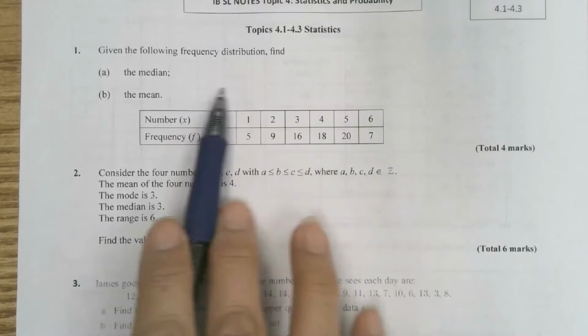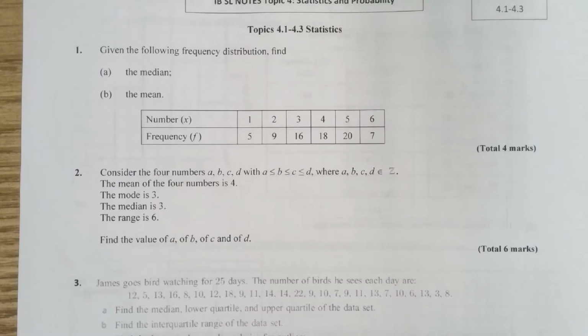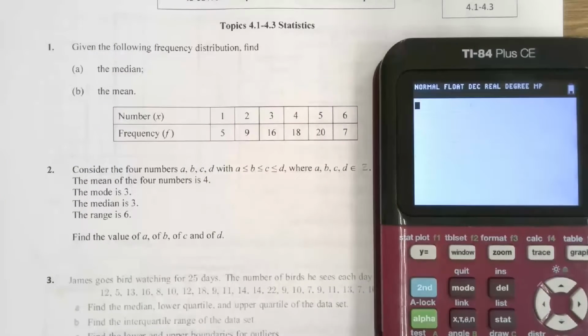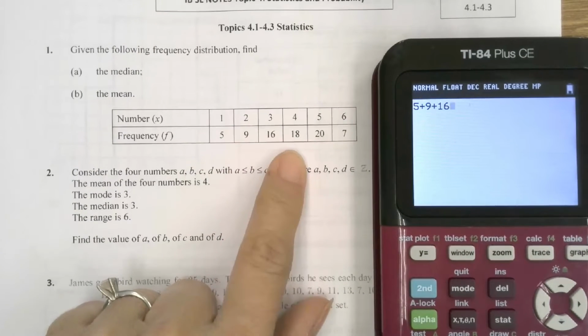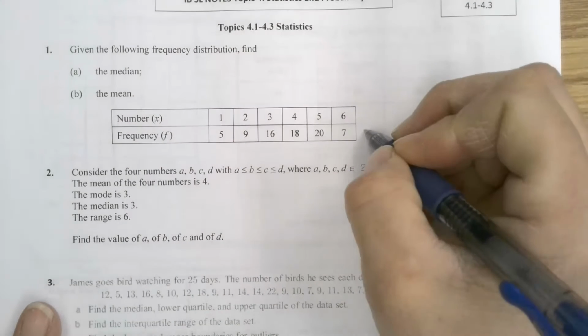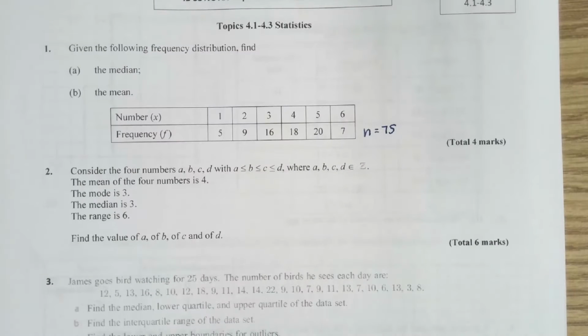Well, when you're given a frequency table, the first thing we need to know is what our total quantity of pieces of data is. So we are going to sum up that frequency. We're adding that bottom row, 5, 9, 16, 18, 20, and 7. And that is 75. I'm just going to jot a little note here. That's what we call N. So our total number of pieces of data is 75.